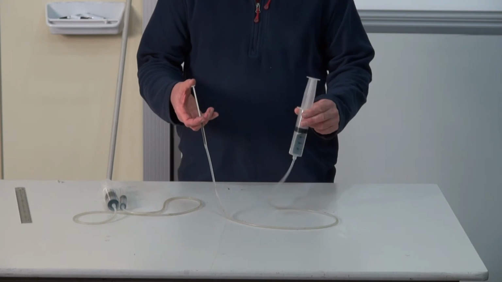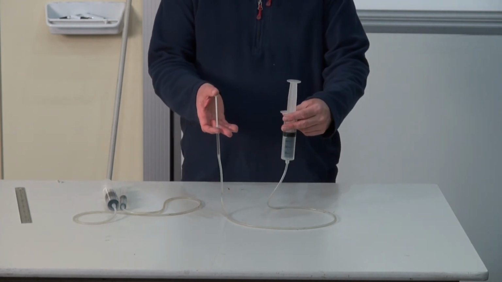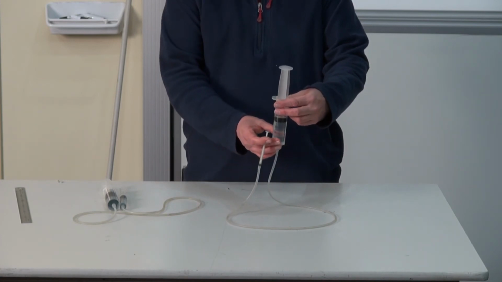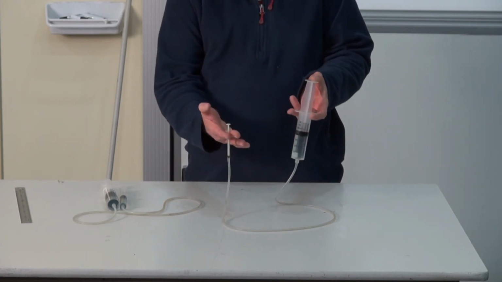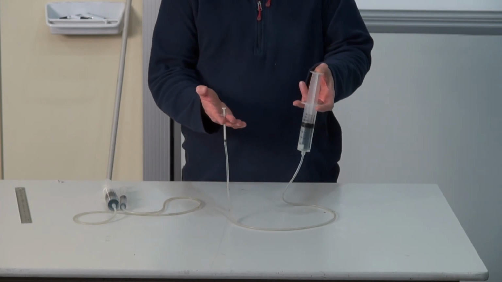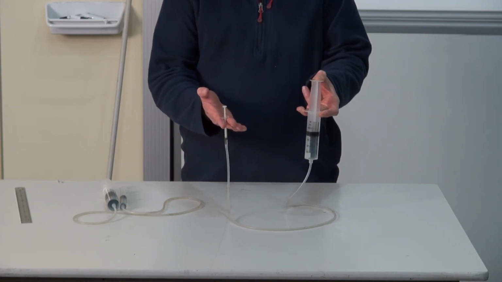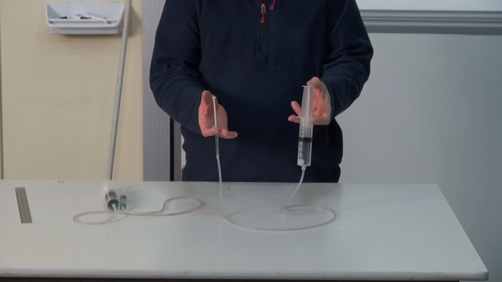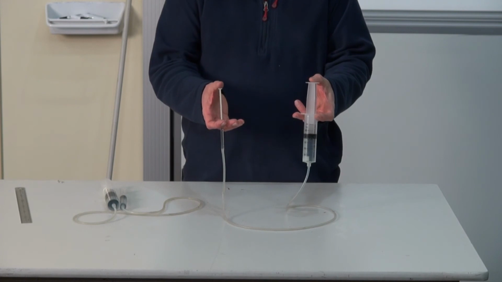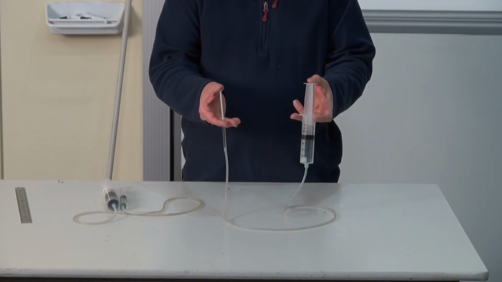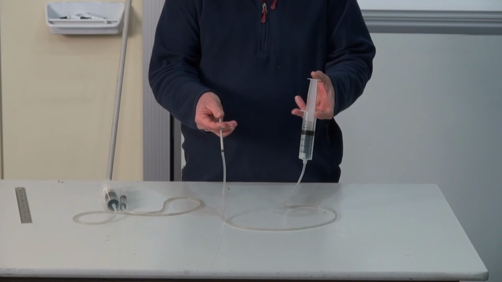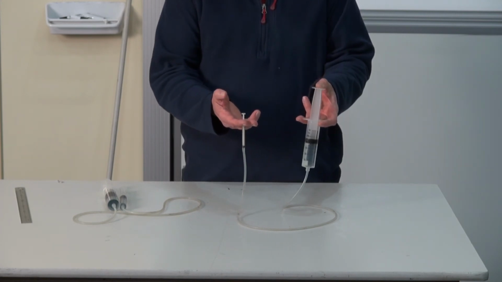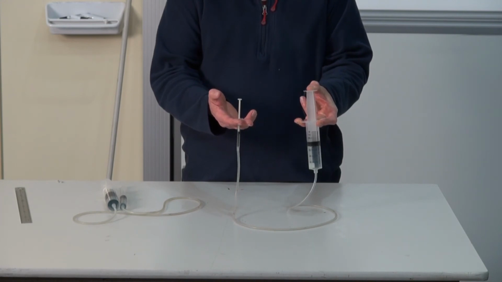Now for the close-up. I push the small piston 6 centimetres. This piston only moves 2 millimetres. If I push this piston 2 or 3 millimetres, this piston moves 6 centimetres. If I push this piston 6 centimetres, this piston only moves 2 or 3 millimetres. Reverse the process.